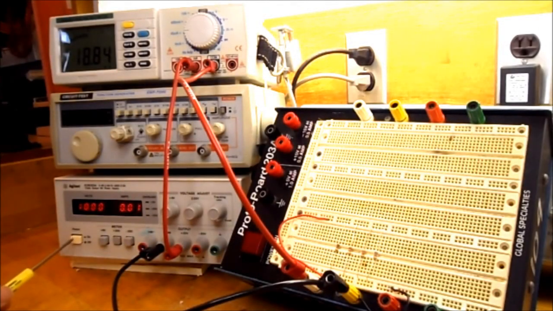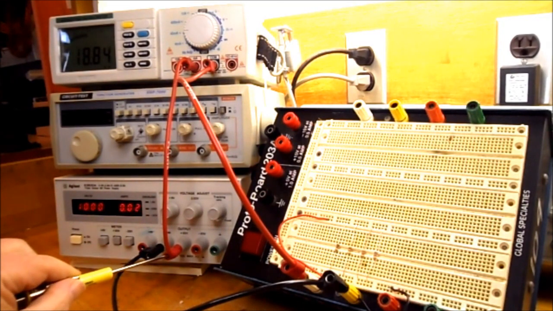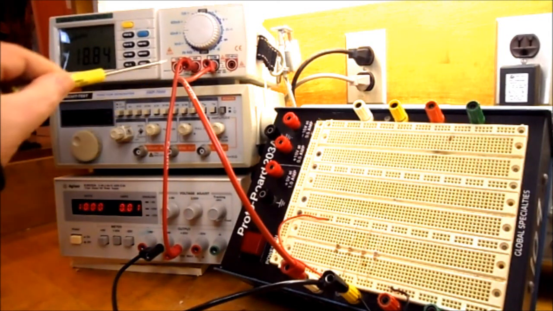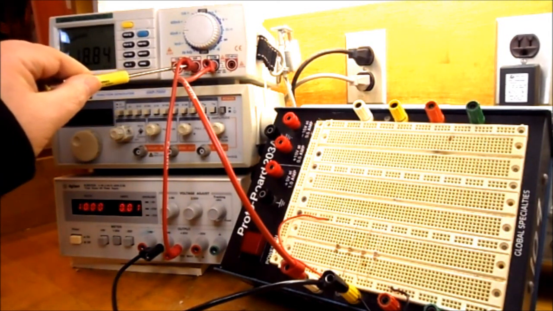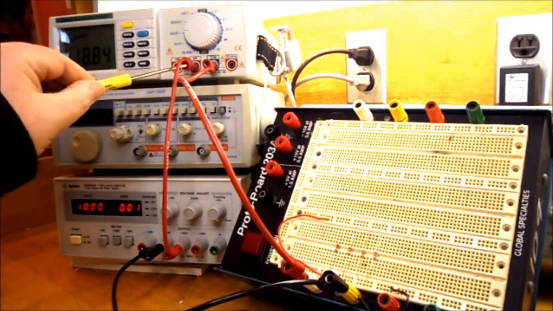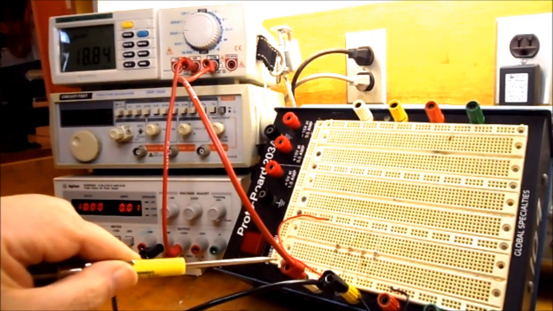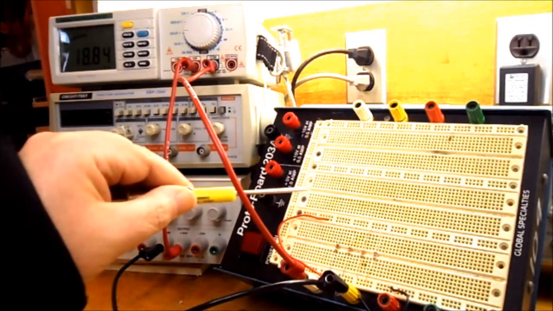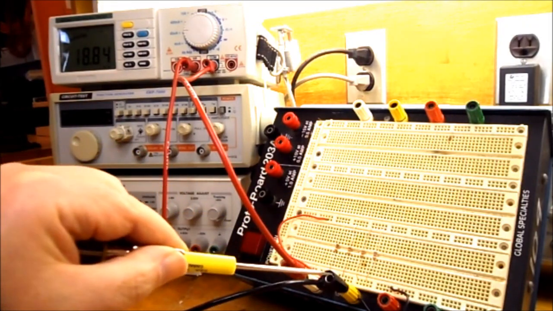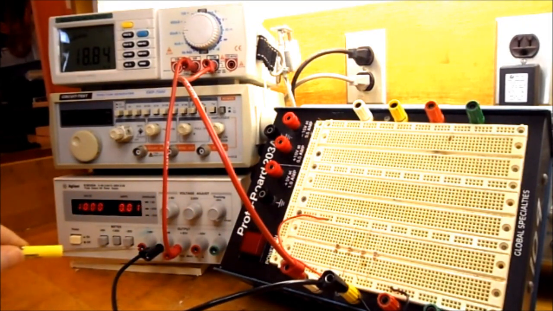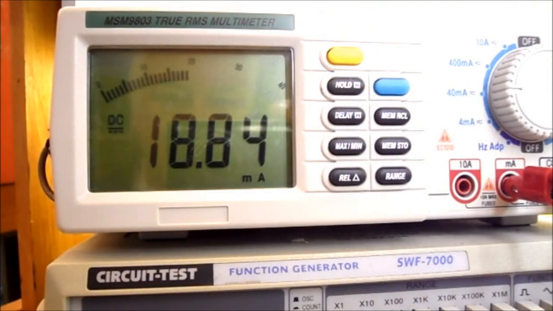So I've set my power supply up. It's reading 10 volts. It's coming out of the plus 20 volt terminal, goes to the milliamp hole on the digital multimeter, comes out of the common terminal, goes to my circuit, flows through my circuit, comes out the black, and goes back to common. So you can see the total current reading on my ammeter is 18.84 milliamps.